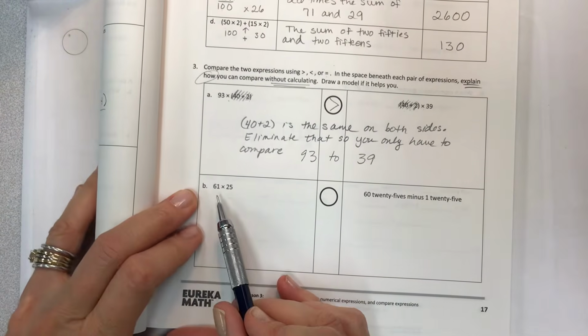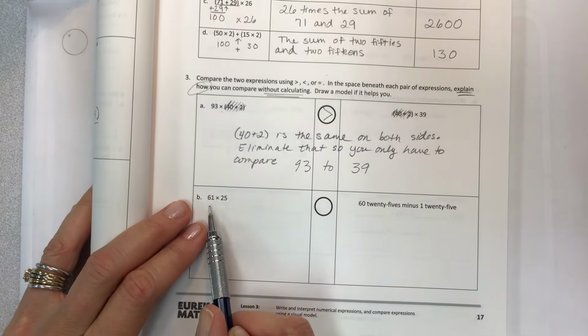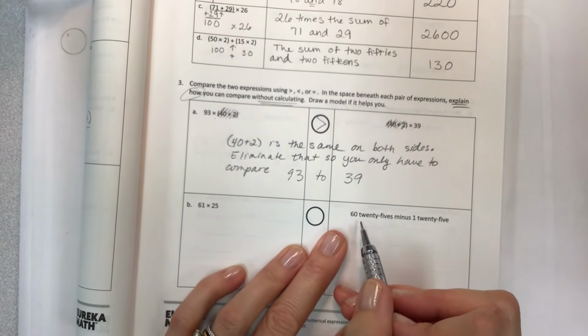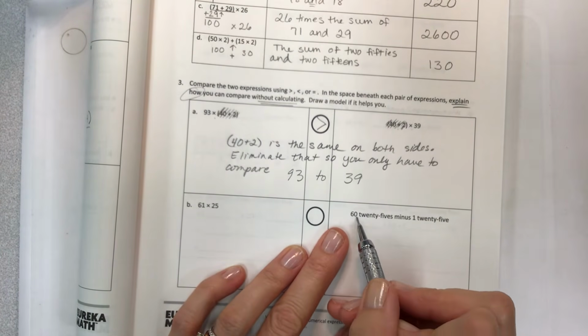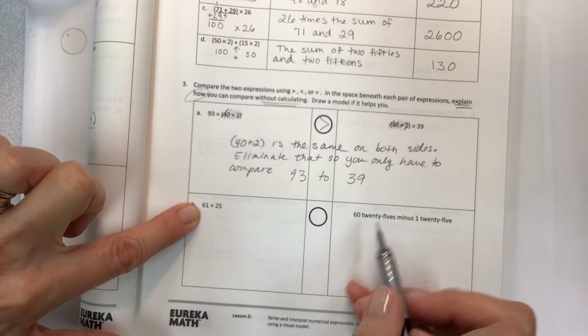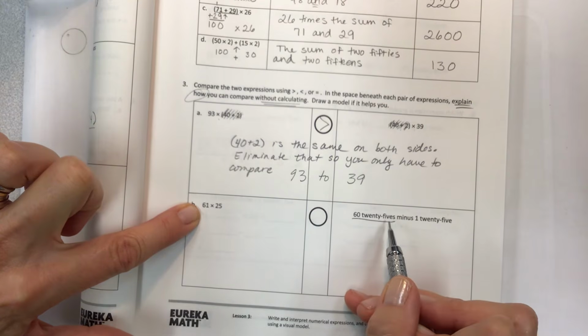Here's another one. 61 times 25. So we have a 61, we have multiplying, and we have 25. Here's an expression, so you have to kind of understand what's happening. 60 25s. This is 61 25s. This is 60 25s.